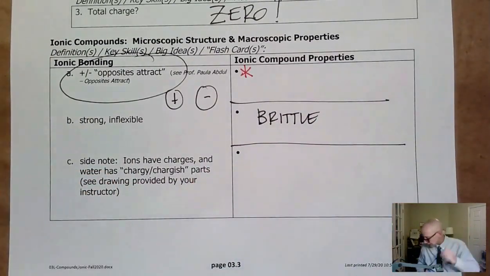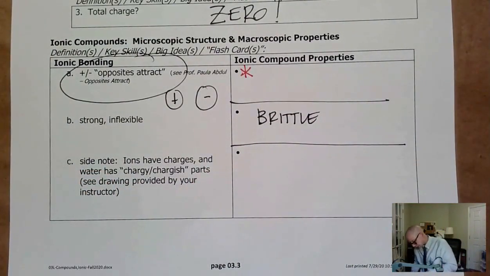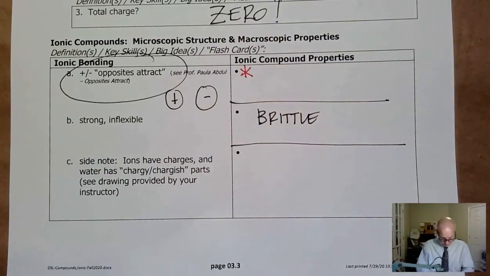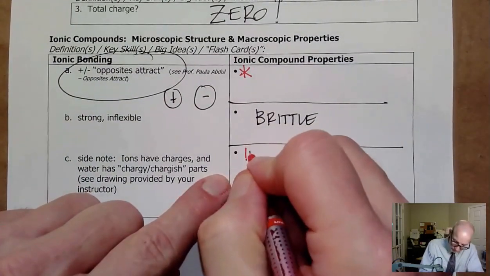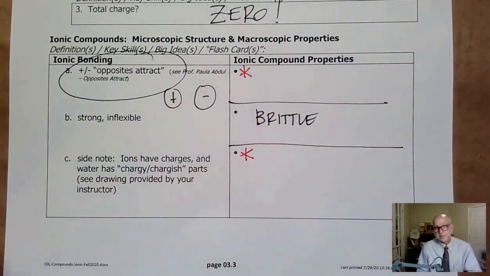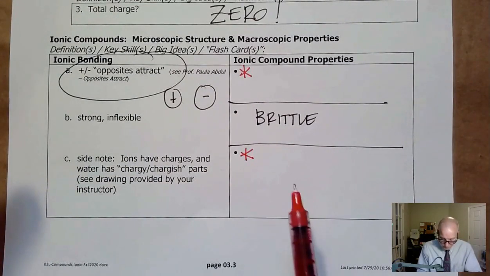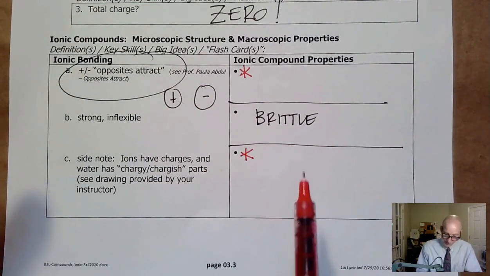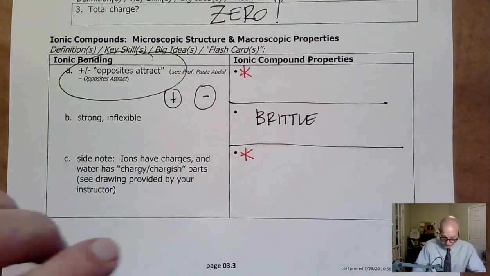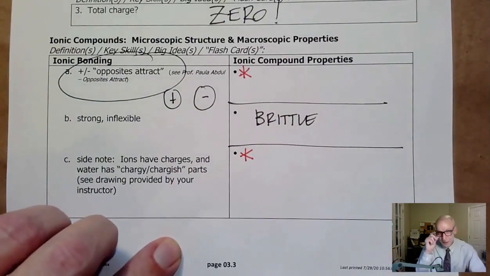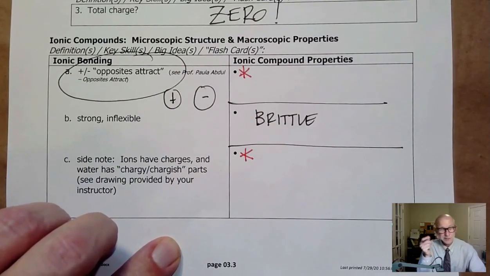Now, I have a really lame animation. Well, it's not even an animation. Let's do one more thing. This other thing here, you're going to see in the experiment as well. So I don't want to give away the first thing, and I don't want to give away this other thing, but I want to give you one hint. Water is not ionic. Hydrogen, oxygen, there's no metal in there, so it's not an ionic compound.